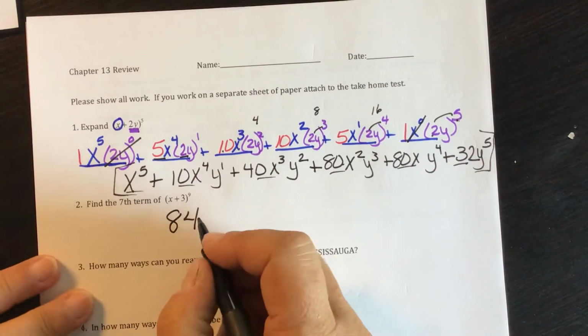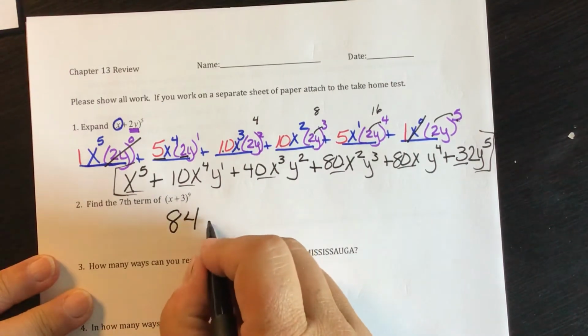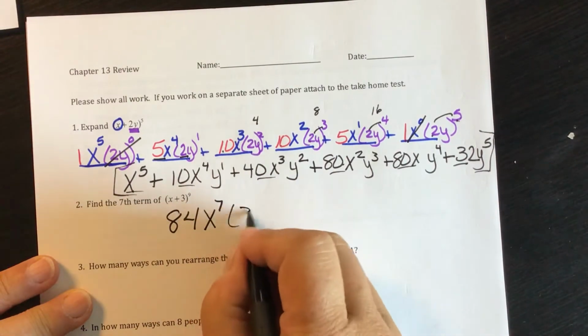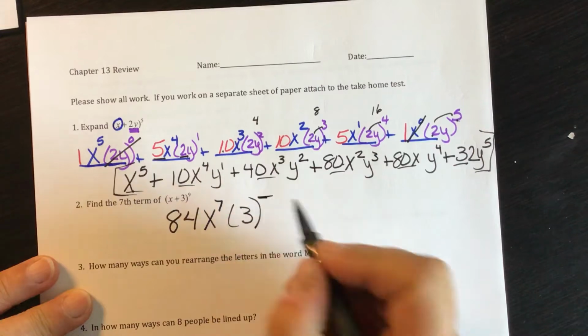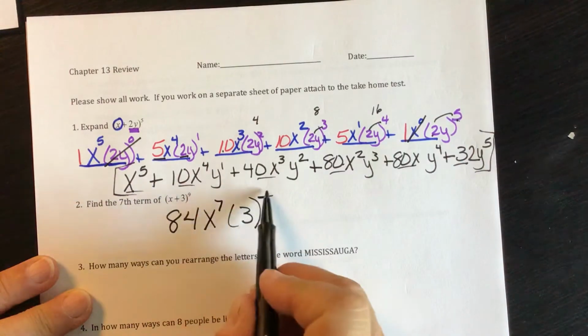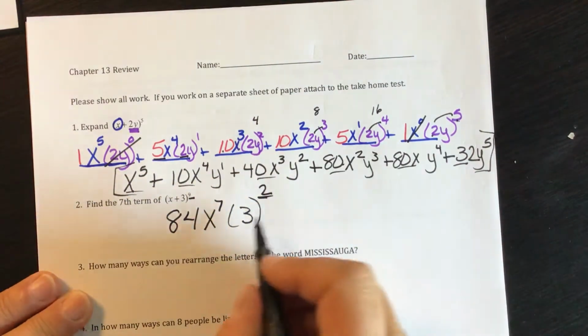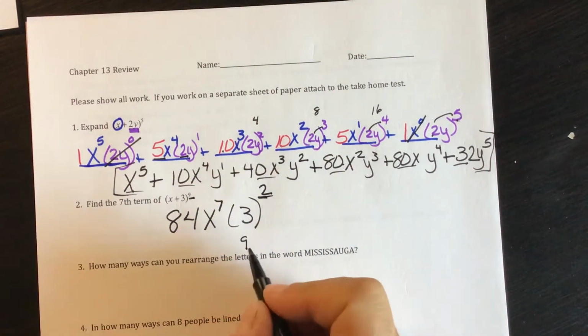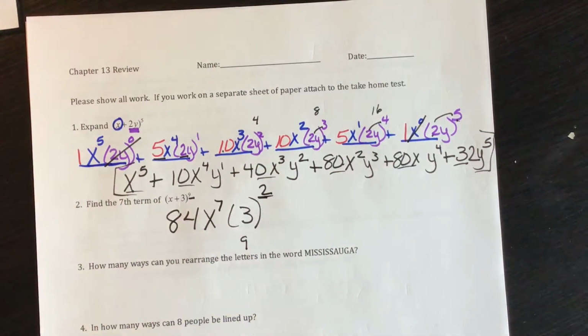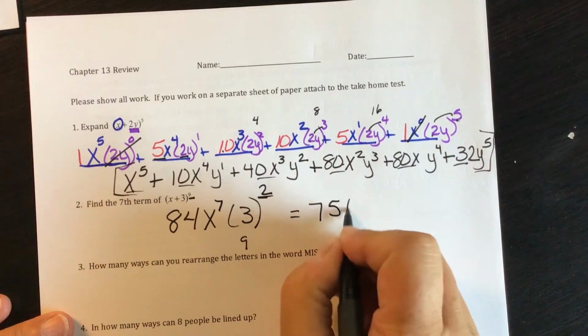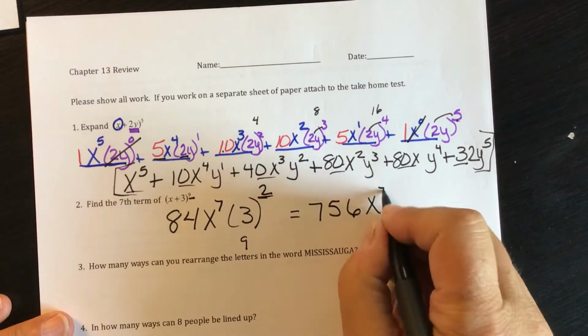And I'm also going to have an x to the 7th power and a 3 to the power of, now these two exponents have to add up to 9. So this would be 3 squared. So I know 3 squared is 9, and 9 times 84 is 756. And that would be x to the 7th power.